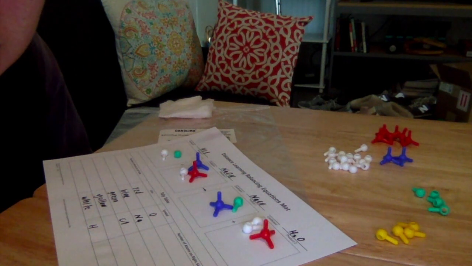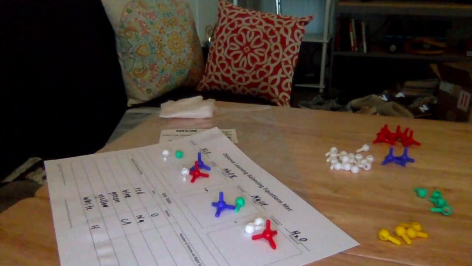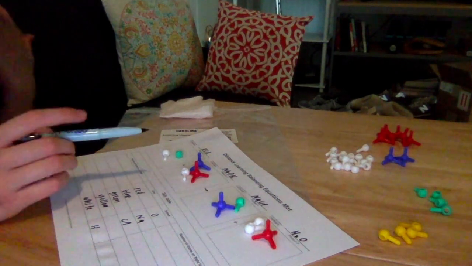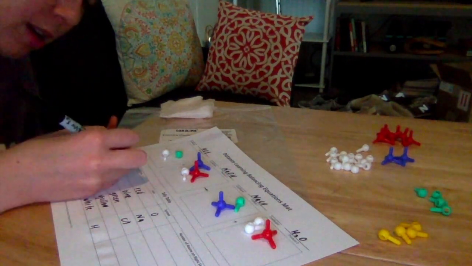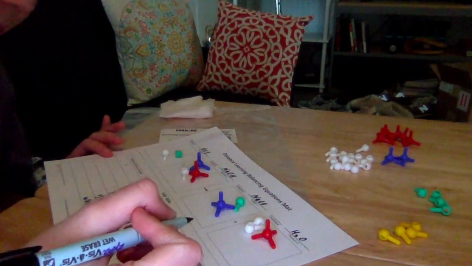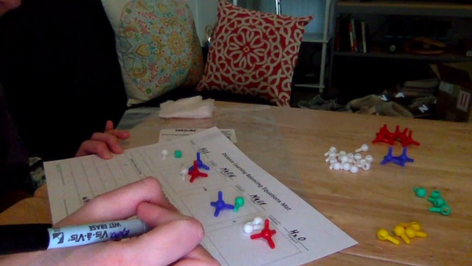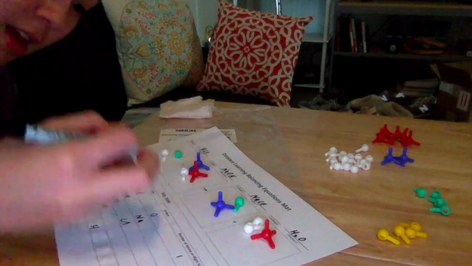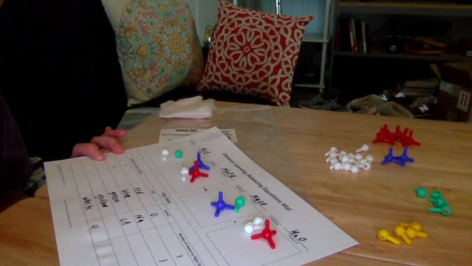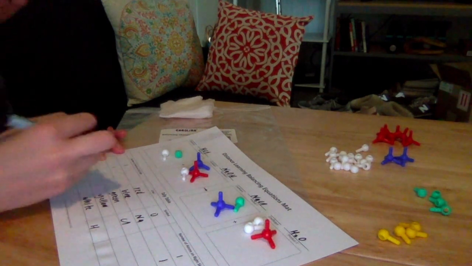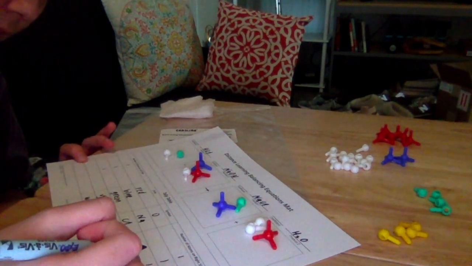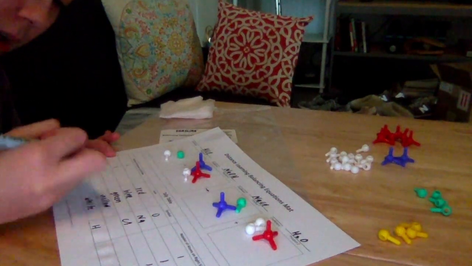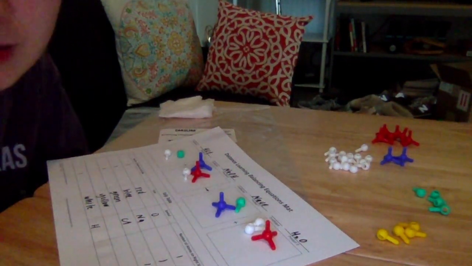Count the atoms of each color on both sides of the equation. The tally table, record the number of atoms of each color on the left side and the right side of the equation. So we have 1 oxygen on the left side and 1 oxygen on the right side. We have 1 Na on the left side and 1 Na on the right side. We have 1 Cl on the left side and 1 Cl on the right side. And we have 2 hydrogens on the left side and 2 hydrogens on the right side. So cool, that is balanced.